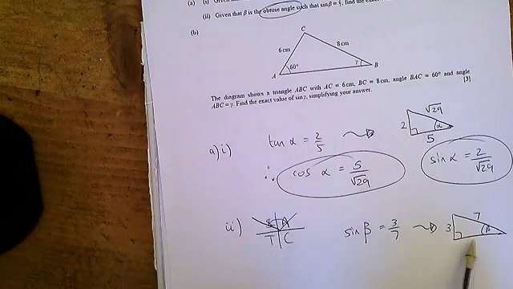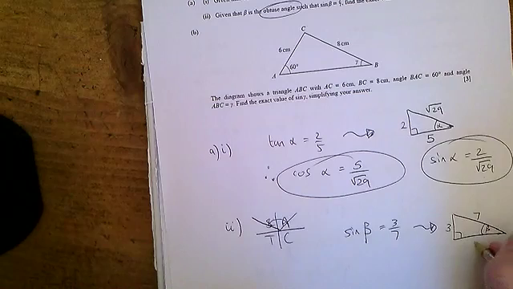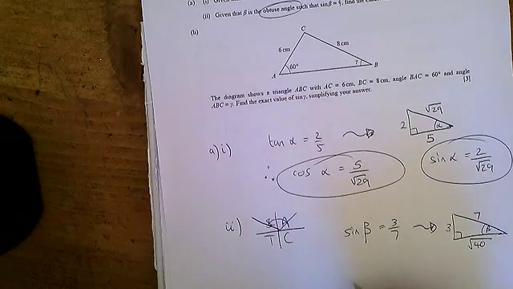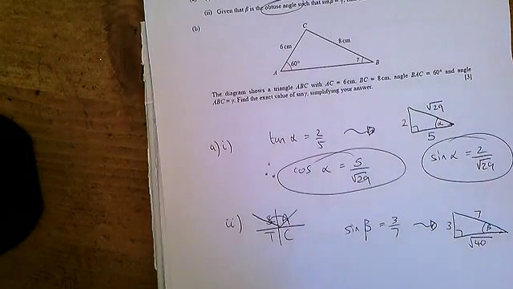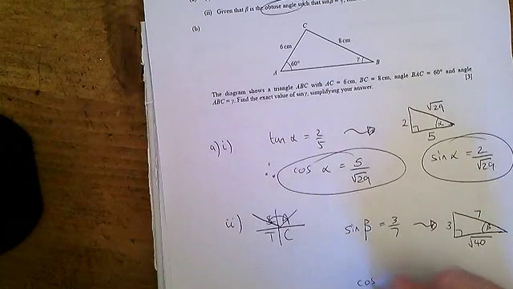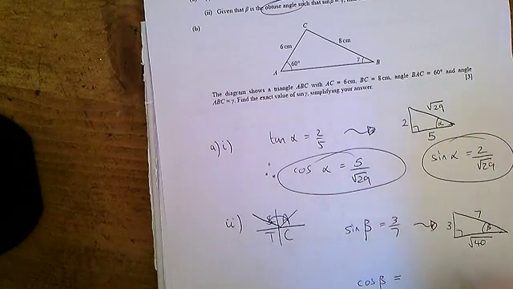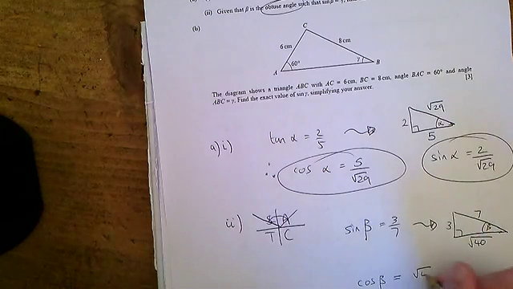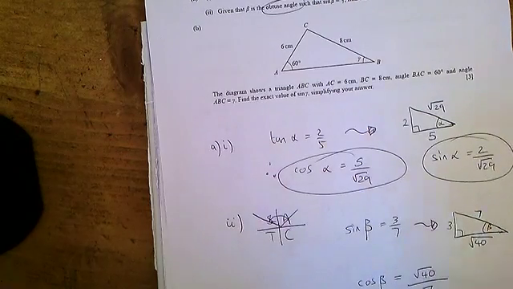To work this out would be 7 squared, take away 3 squared, so that is root of 40. What does it want? It wants cos beta. So cos beta would be equal to the adjacent divided by the hypotenuse. So root 40 over 7.